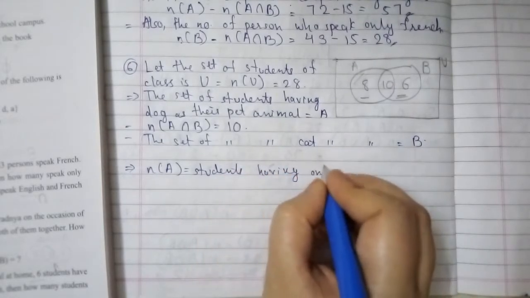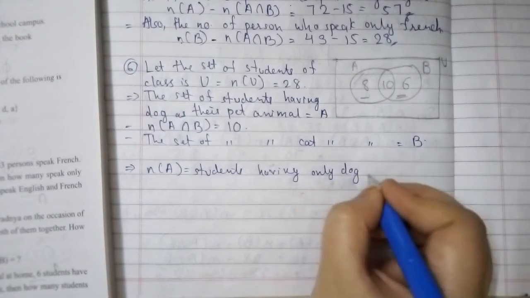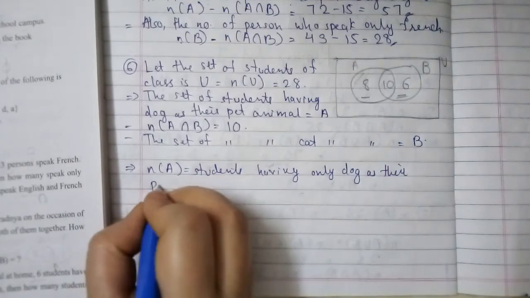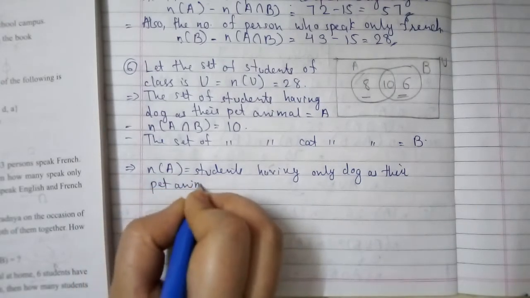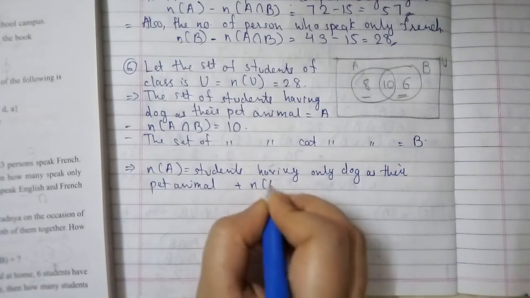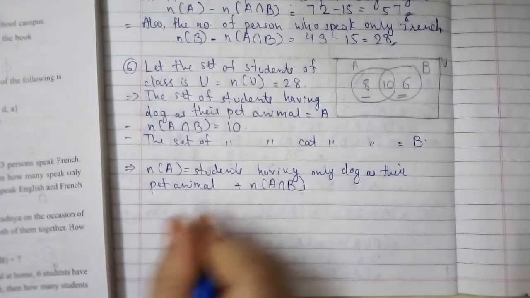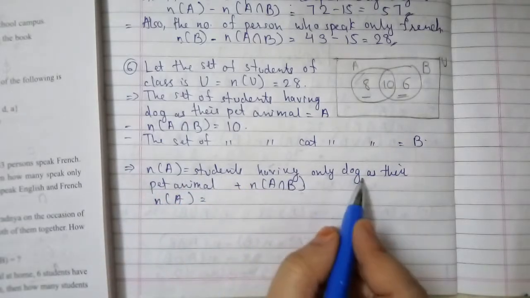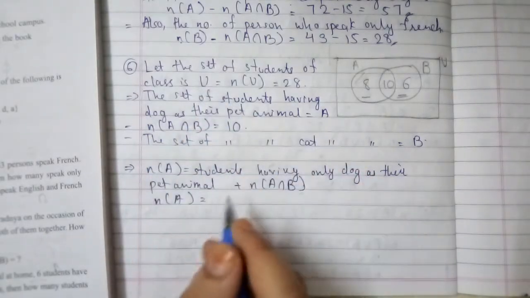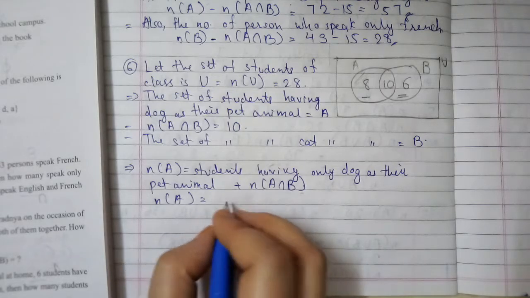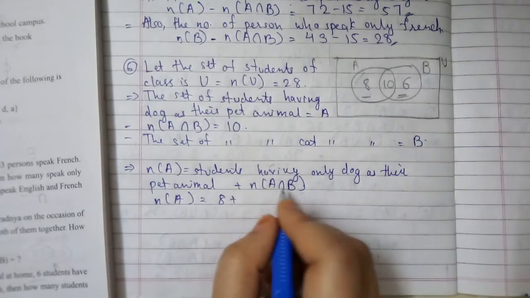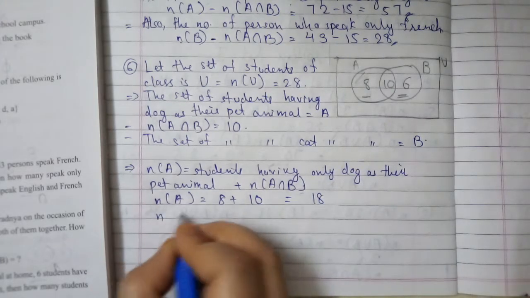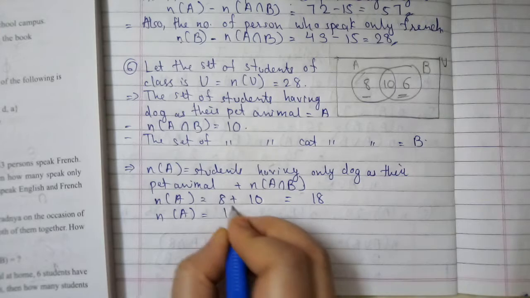only dog as their pet animals, plus we will add here the intersection set. So n of A will be students having only a dog as their pet animal, which is 8, plus the elements in the intersection, which is 10. So the total will be 18. That means the number of elements in A is 18.